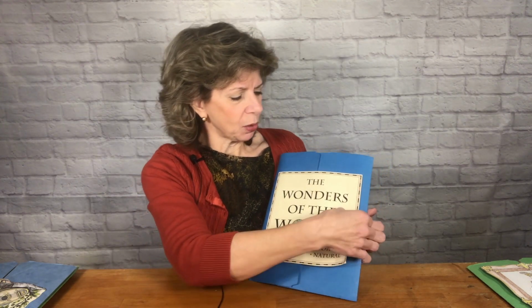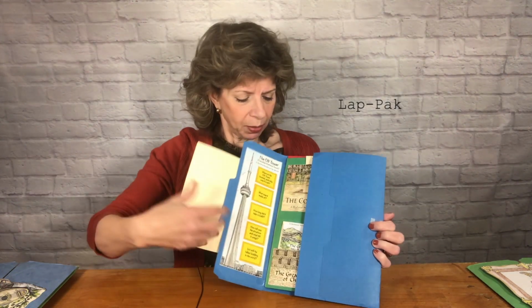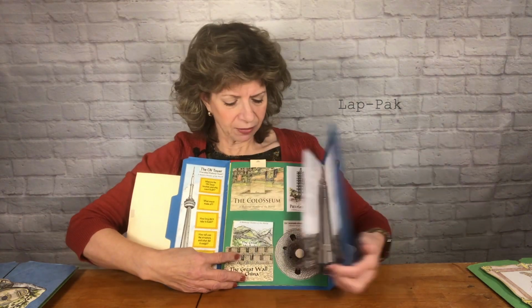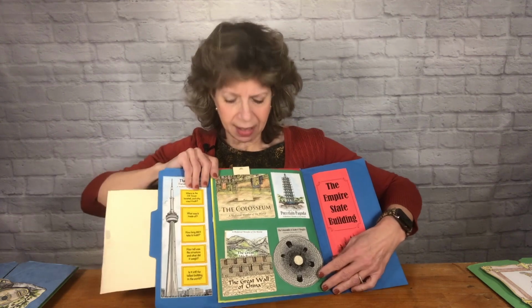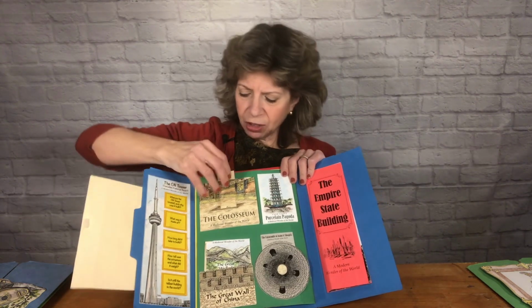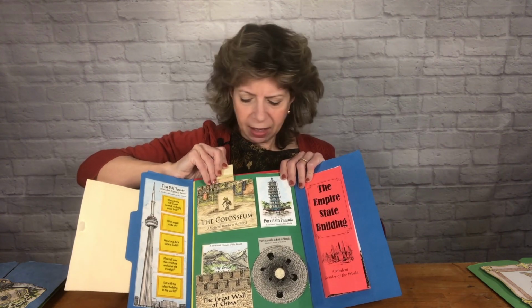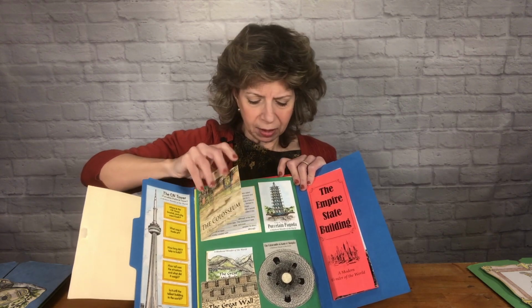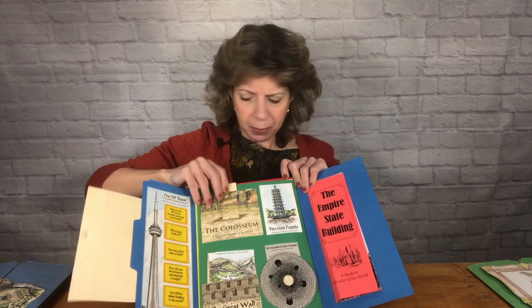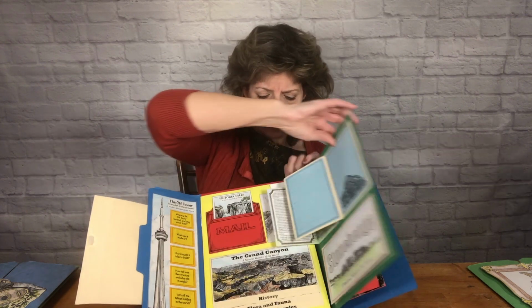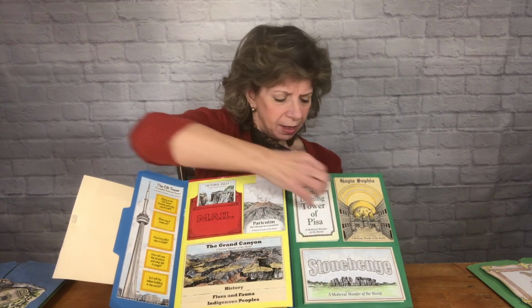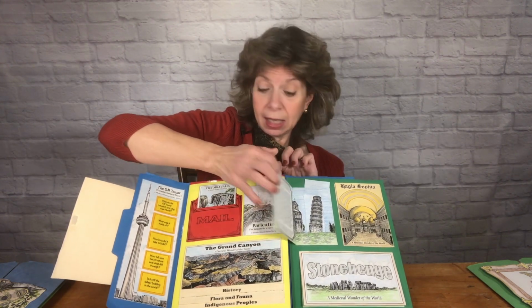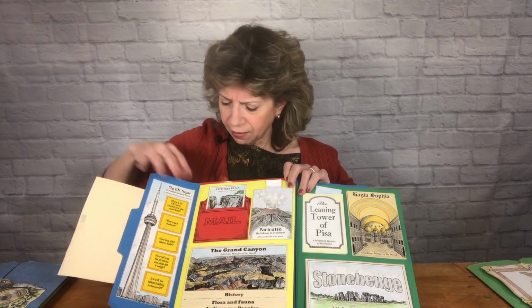All right, so the Wonders of the World. This is the Lap Pak that we were looking at. And you can see how it's a file folder that's been folded in a particular way. There are pages added in. There are lots of projects. Some of these have things you can do with them, whether it's pulls or pop-ups, and wheels. The page is open. Here's Stonehenge, which I was showing you that master earlier. The Leaning Tower of Pisa, which actually leans, and just a variety of things to do.